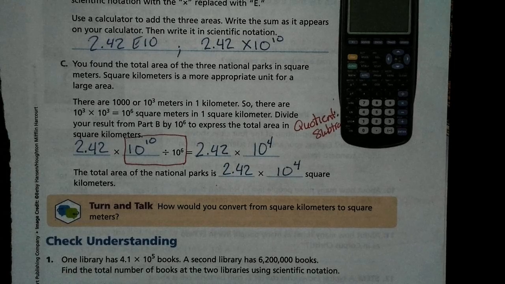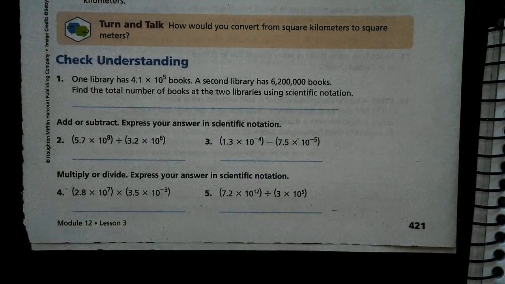All right, so now we're going to move on to the check understanding. However, I don't feel that there were very many examples in here that everyone would be prepared for the check understanding. So what I do want you to do is grab a sheet of paper, and I want you to give it a try. So let me get this moved up.